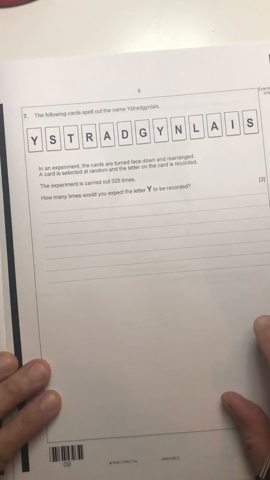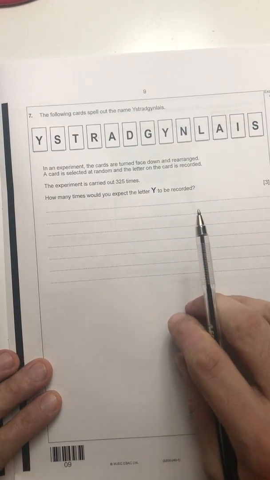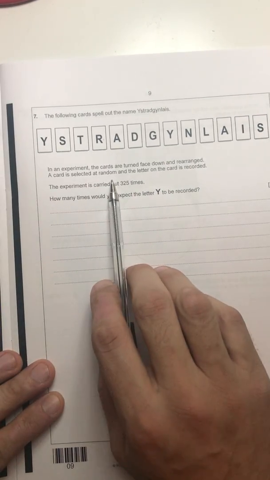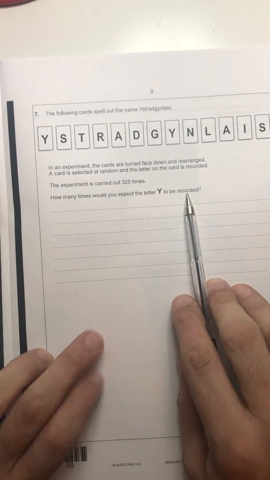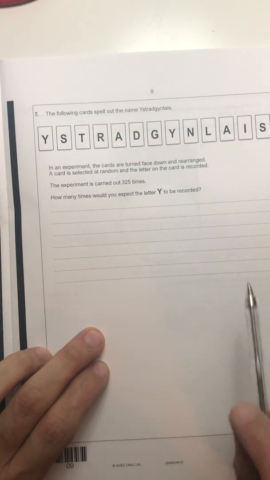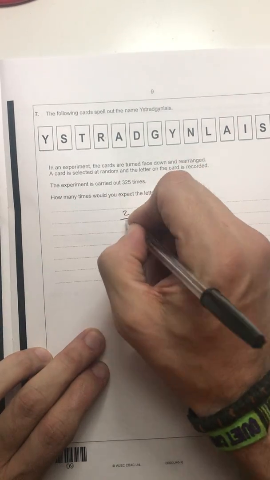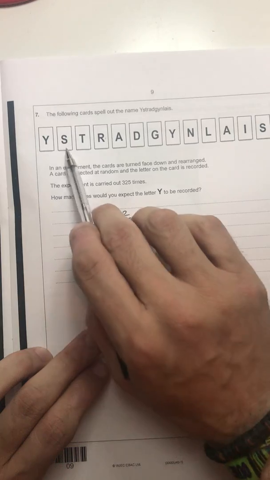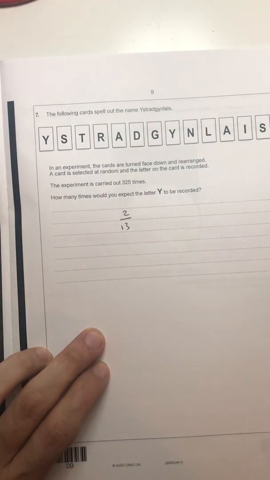Okay, number 7, you've got the word astragalus written on some cards. The card is selected at random and the letter on the card is recorded. The experiment is carried out 325 times. How many times would you expect the letter Y to be recorded? So first of all, we need to write down the probability of selecting the letter Y. So we've got 2 Y's in total, out of a total of 13 cards.